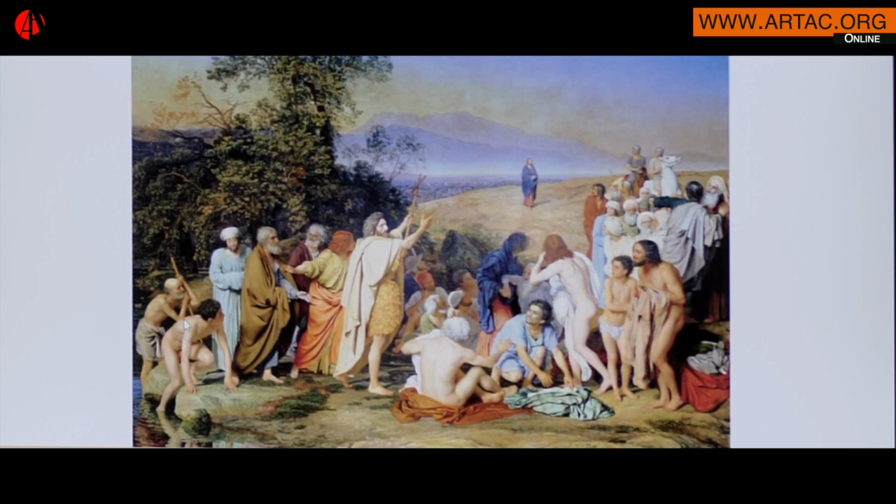So there is the moment where John the Baptist talks about religion next to the Jordan River.